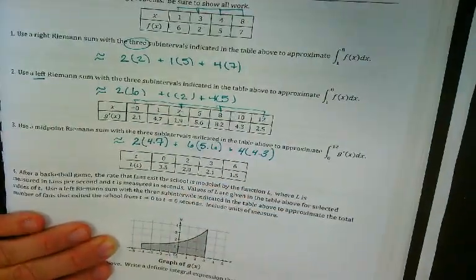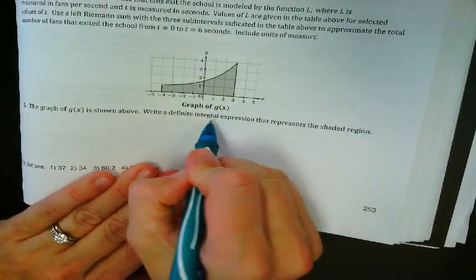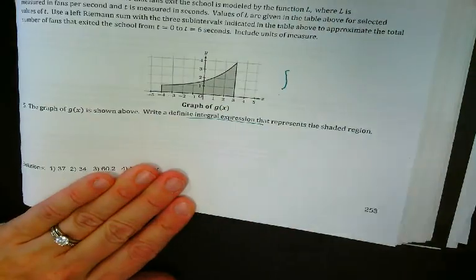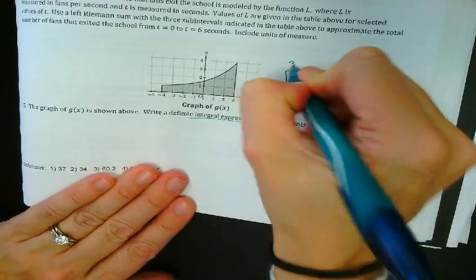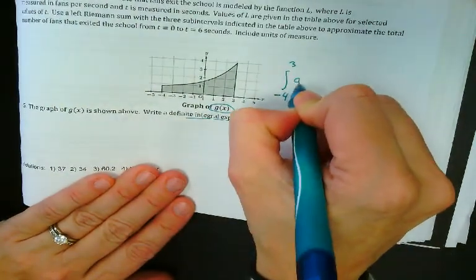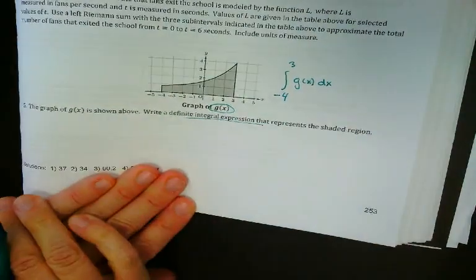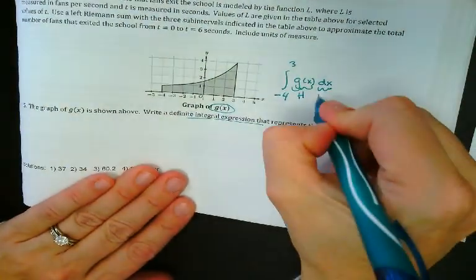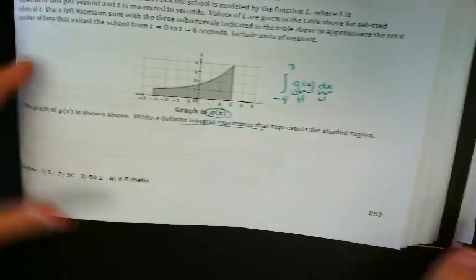Everyone feeling good? Okay. I'm just going to jump down to this one real quick. Number 5. The graph of g is shown. Write an integral that represents the shaded region. So again, integral means, it's an S for sum, add up all the areas from who to who? -4 to 3, and my function is named g of x. So again, that's the height. Now I need the width, so I put dx. So again, g of x represents the height. dx means like the change in x represents the width. So again, it's base times height, length times width, whatever you're thinking.